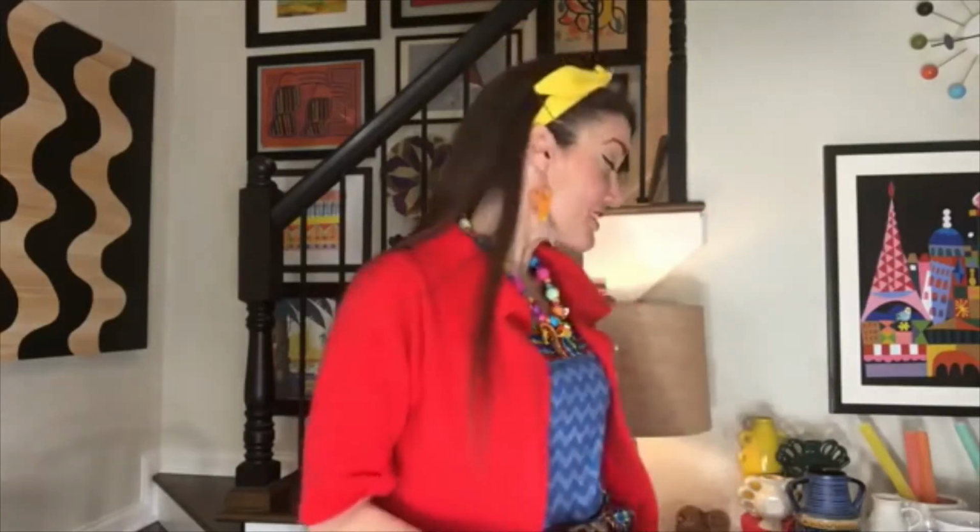We are going to be using all of the elements of, that's right, art today. So let's go through them. Line, shape, color, baby, color, form, value, texture, and space.